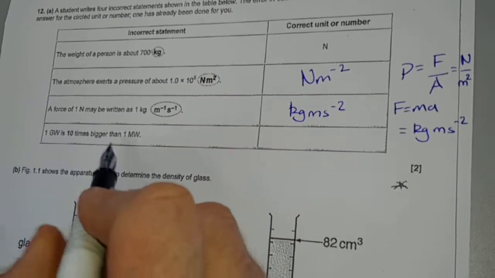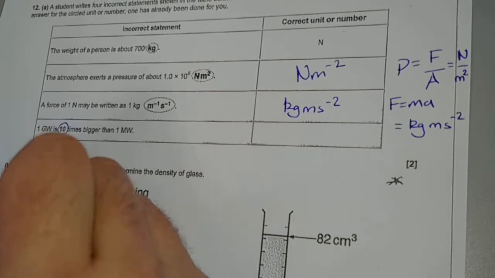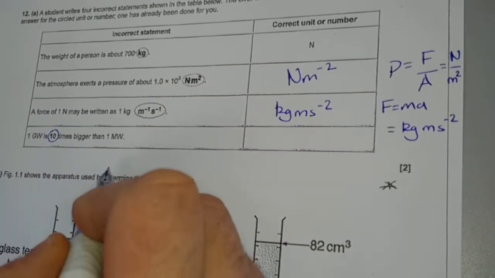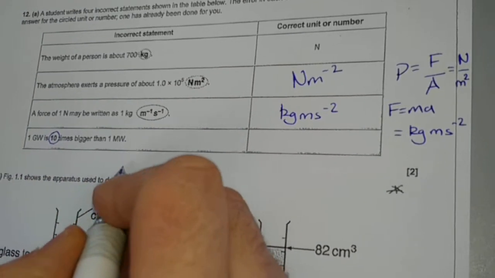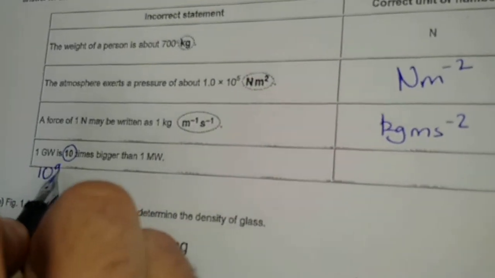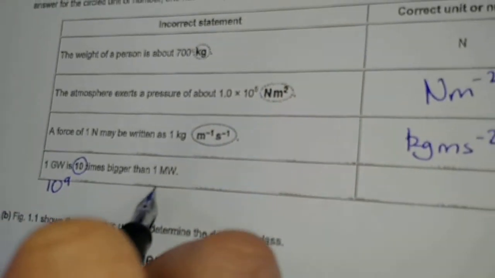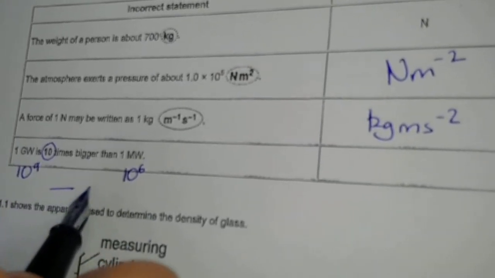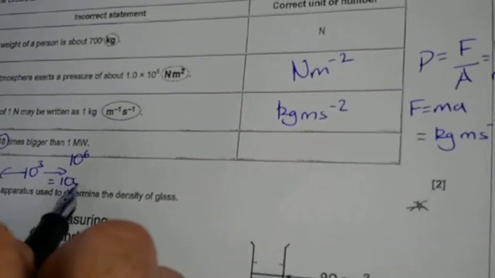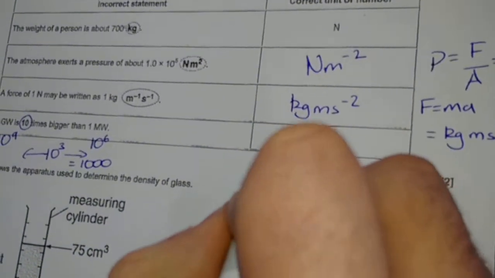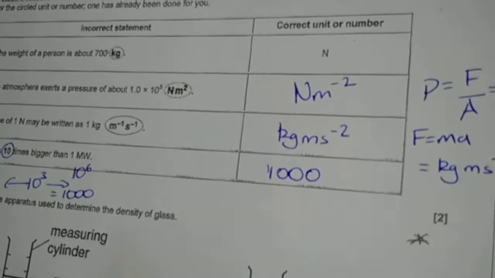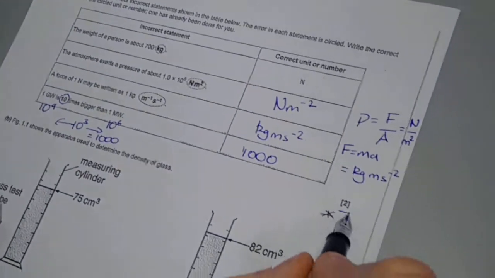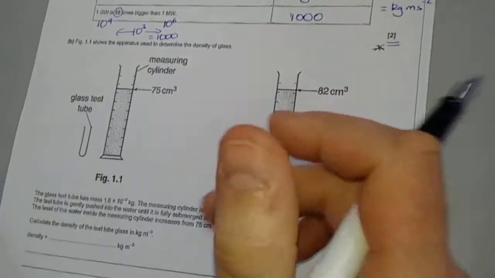Third question, it hasn't actually circled it on this one, which isn't very good, but it says 1 gigawatt is 10 times bigger than 1 megawatt. Now I know giga, the prefix, means 10 to the power of 9, and I know that mega, the prefix, means 10 to the power of 6. So the difference is 10 to the power of 3, which I know is 1,000 times bigger. So the answer that they should have given is 1,000 times bigger. If I got all of those fine, I'd get my 2 marks for that part.